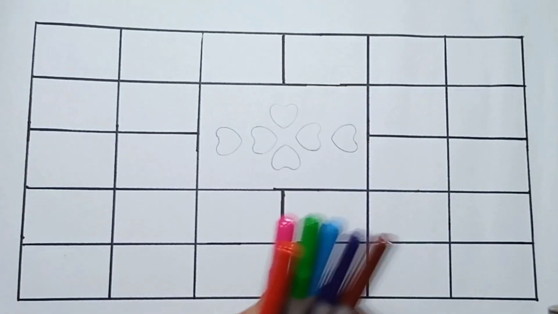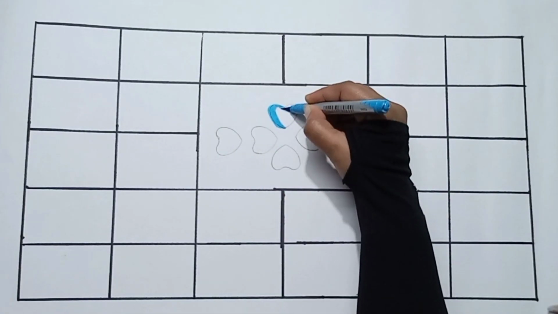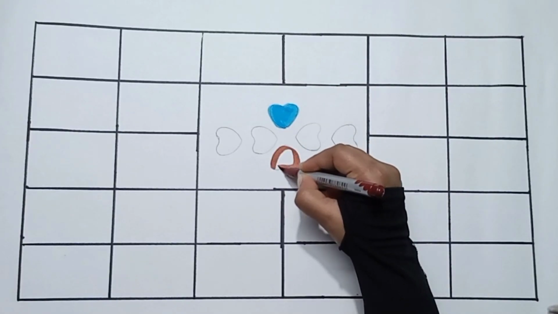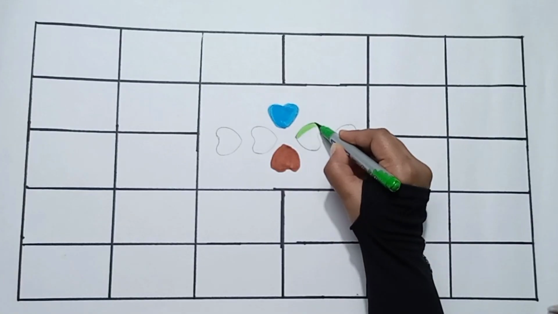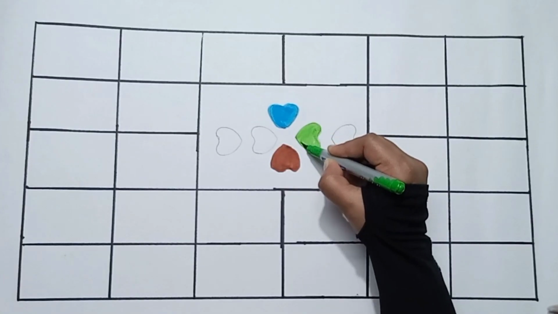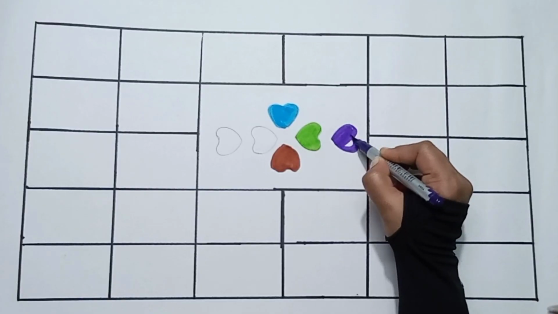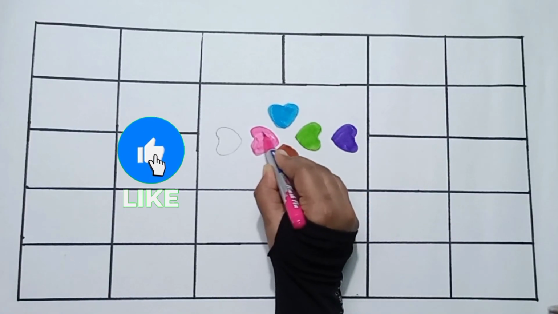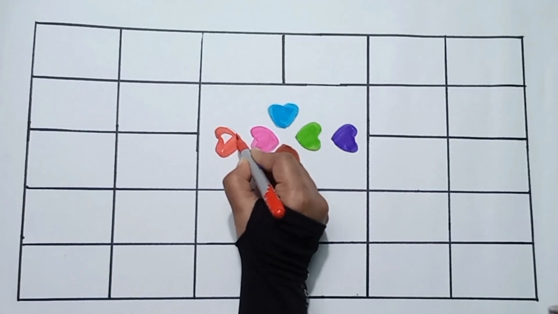Hello, kids. Let's learn some colors. Sky blue color, maroon color, light green color, violet color, pink color, red color.